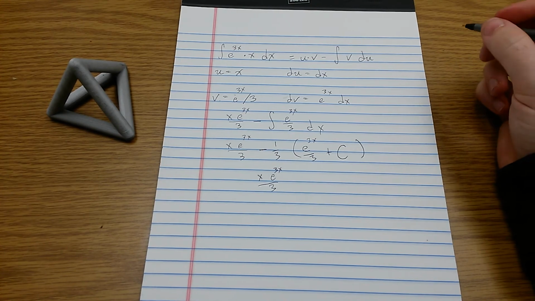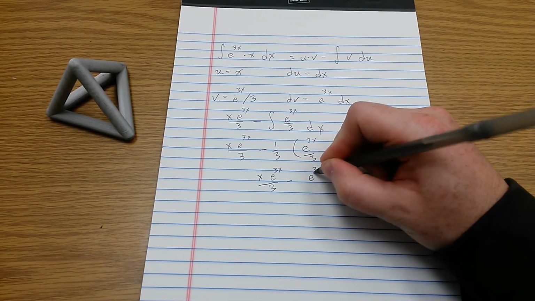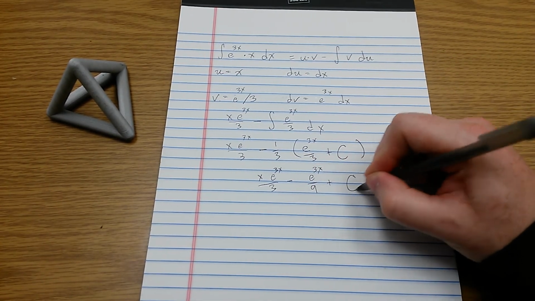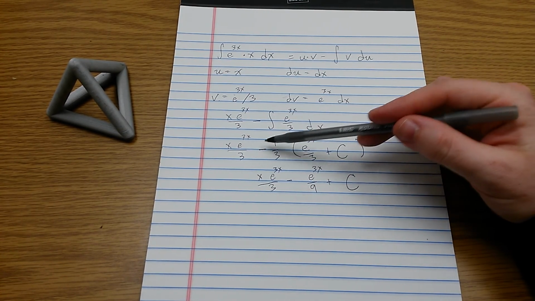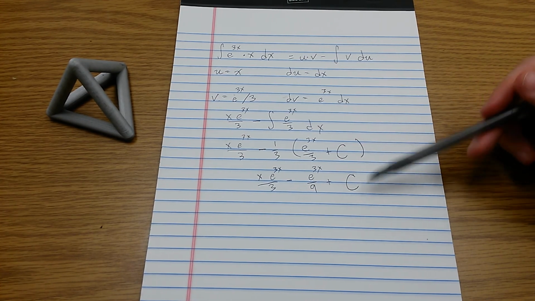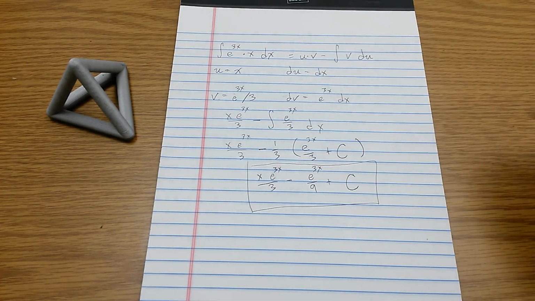So the formula that I get at the very end is x times e to the 3x minus e to the power 3x divided by 9, and all of this plus the constant of integration. Once again, minus 1/3 times a number I don't know is still just a number I don't know. But that's the answer.